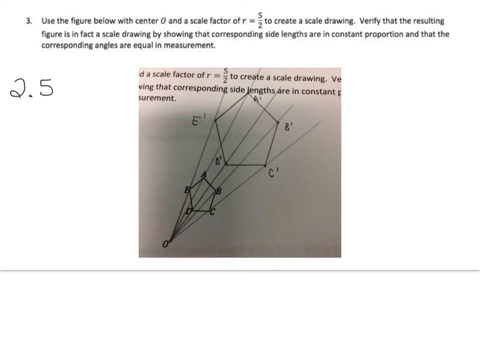Okay, repeat for A prime, D prime, B prime, and C prime. Went ahead and connected all of the new vertices in the same order, and I got the new shape.